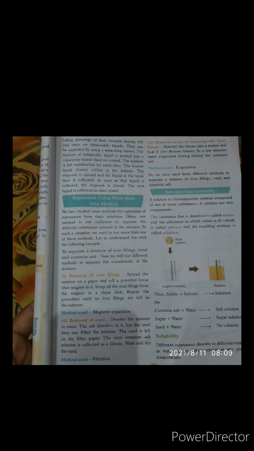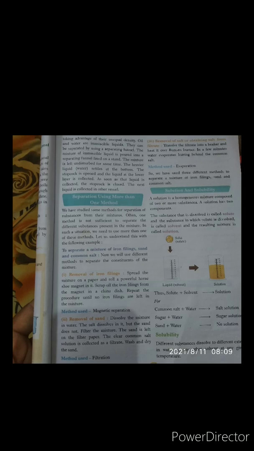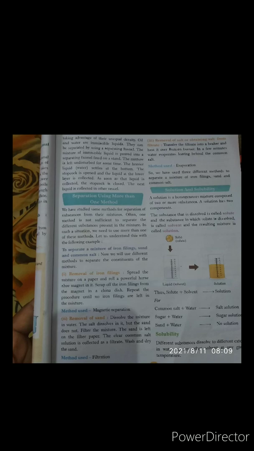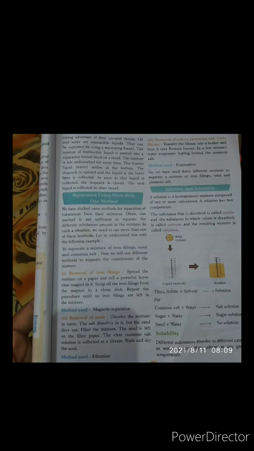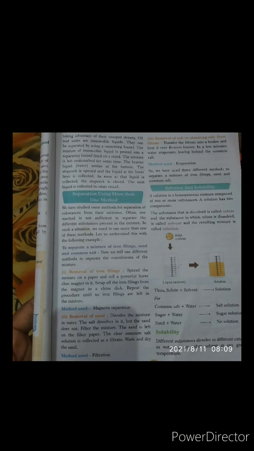Then automatically the heavier liquid will be down, and the liquid with less weight will remain on top. Then from the top we will remove it, we will pour it, or with one pipe we will remove it. Then water, the heavier liquid, will remain at the bottom. In oil and water, water is heavier, so water will settle down and oil will come on top.